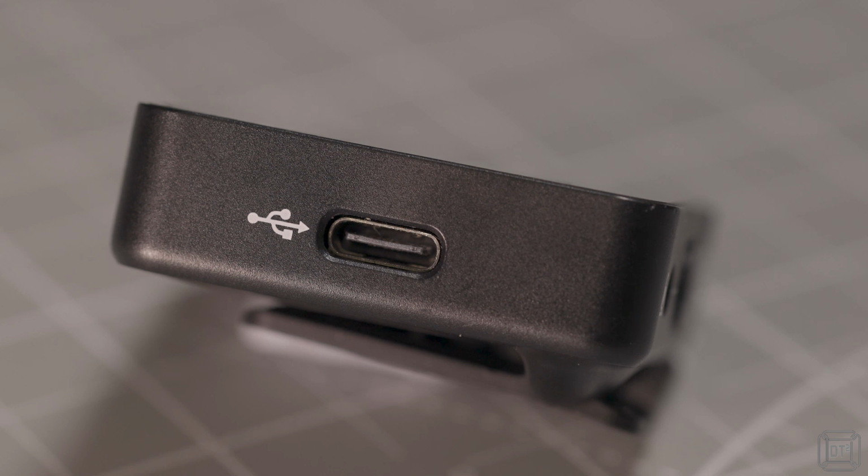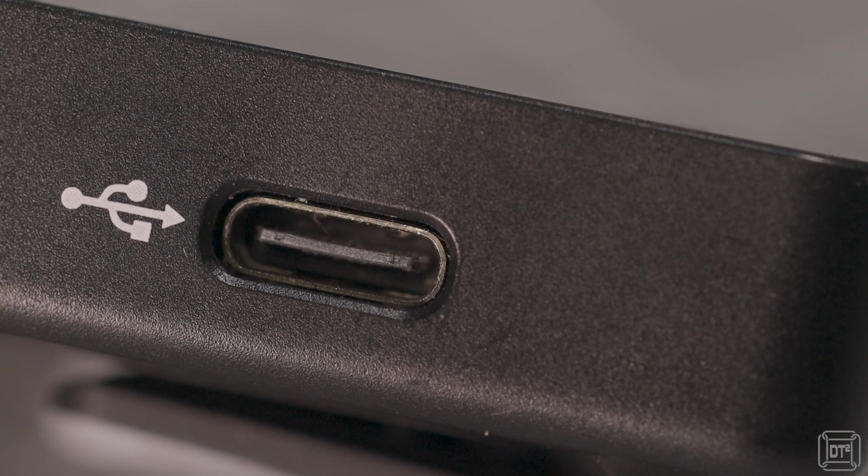USB-C connectors have a number of advantages. Firstly, they are reversible, making them easier to use. And secondly, they are potentially capable of carrying up to a whopping 240 watts. But there are some caveats about that which I'll cover later.